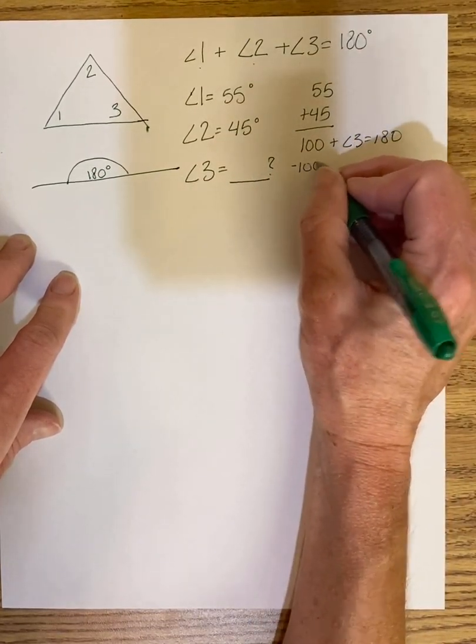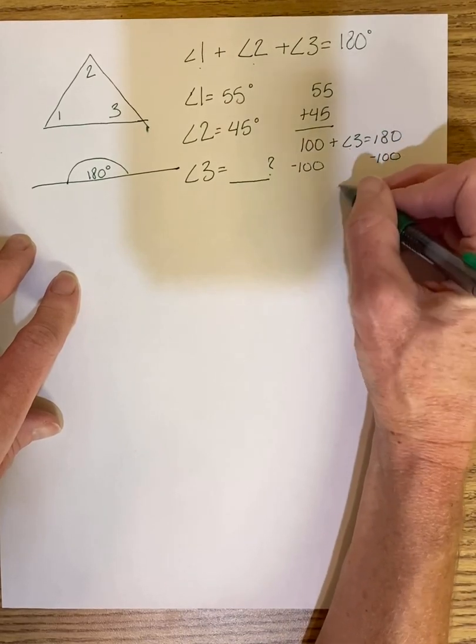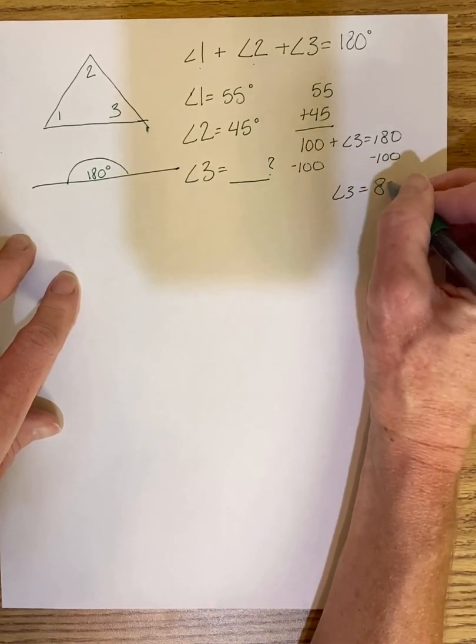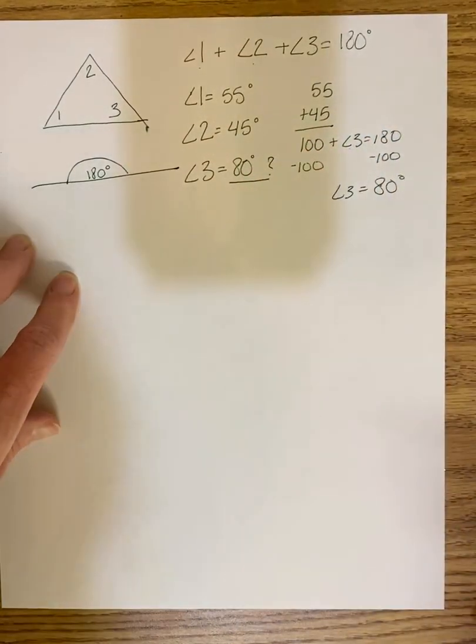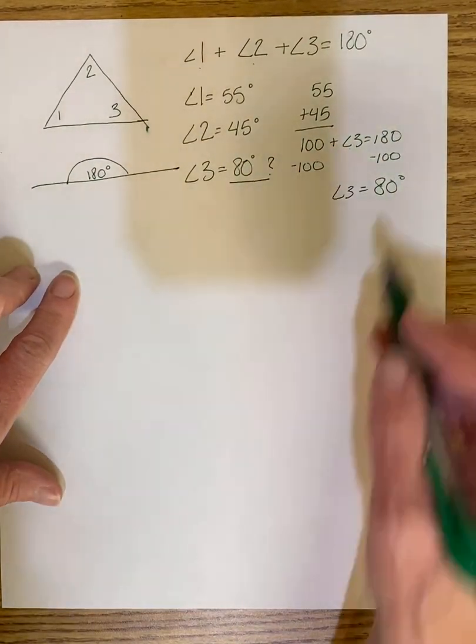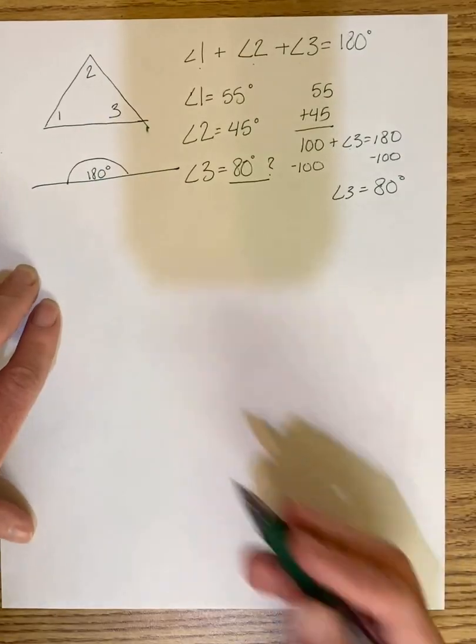So I've got to solve for angle 3. I'm going to subtract 100 from both sides. Angle 3 equals 80 degrees. I can say, hey, angle 3 is 80 degrees. And I know this. I didn't have to whip out my protractor, and I didn't have to measure them all. I just did some math, and I figured it out.